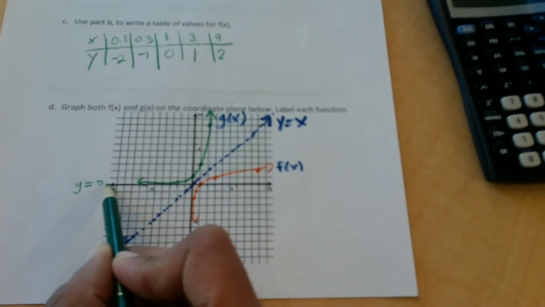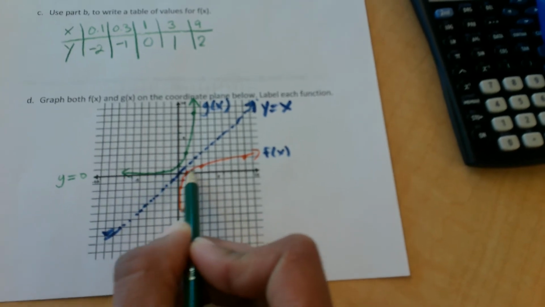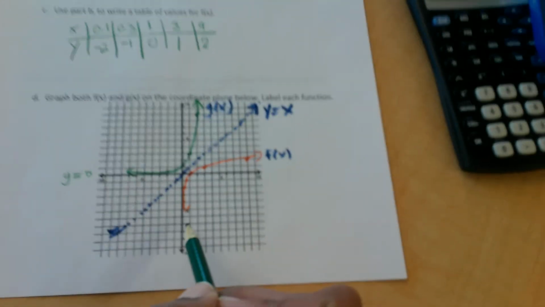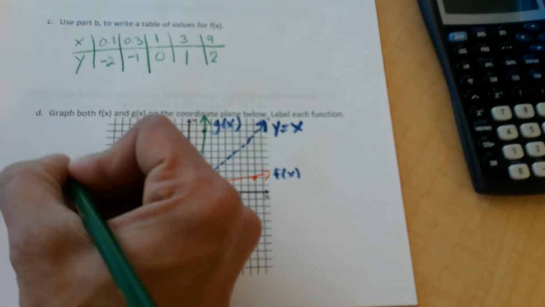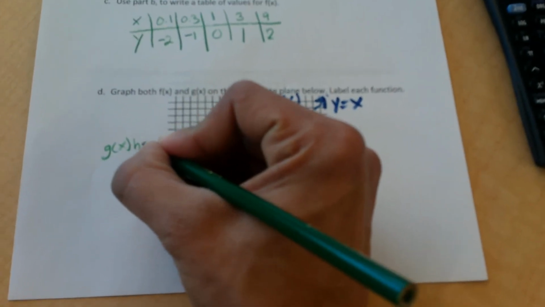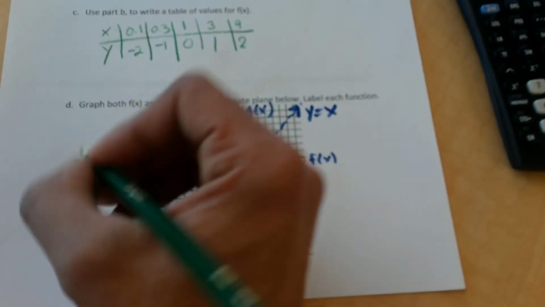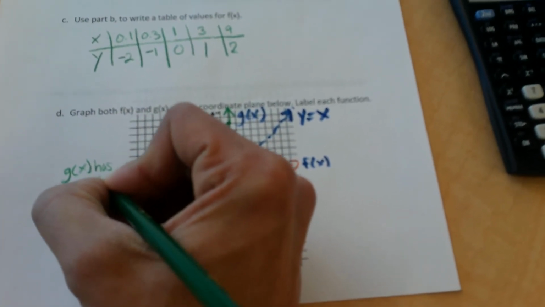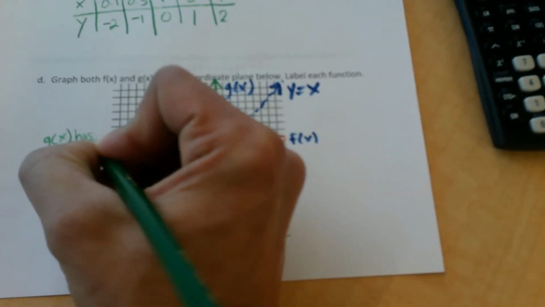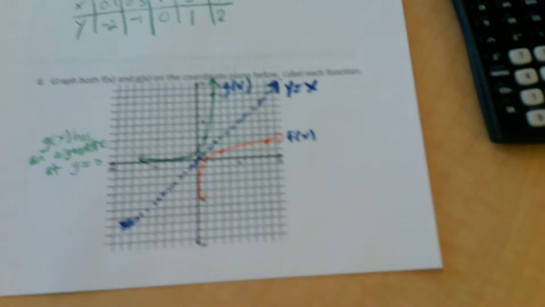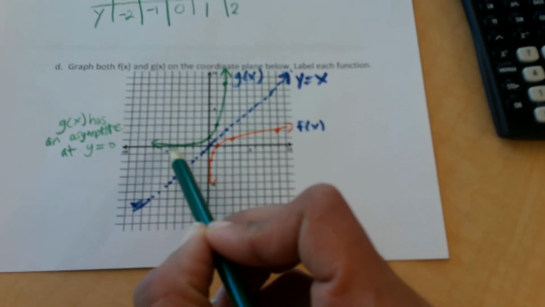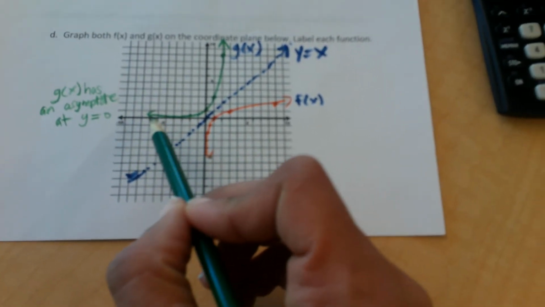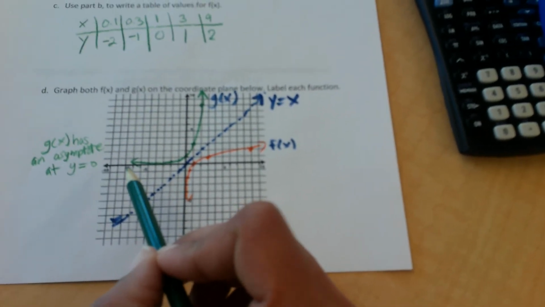So we're going to say here that our function g of x has an asymptote at y equals 0. And all that means is that this curve will never cross y equals 0. It'll get infinitely close, but never touch.